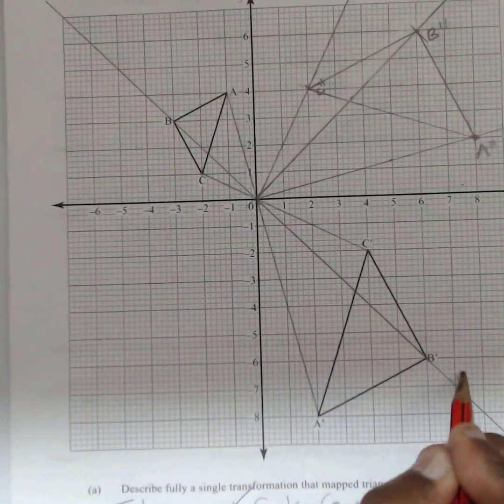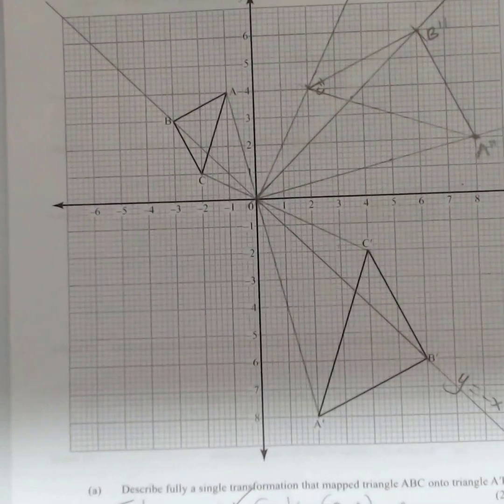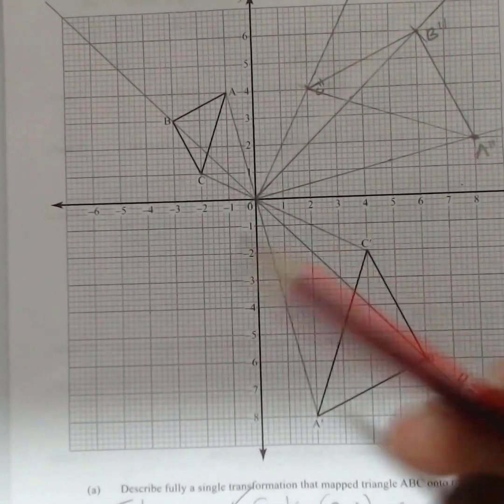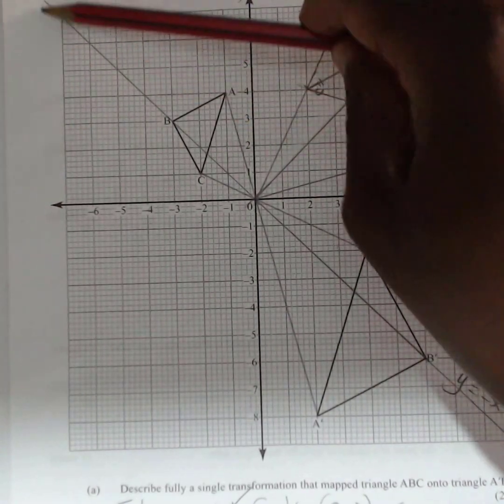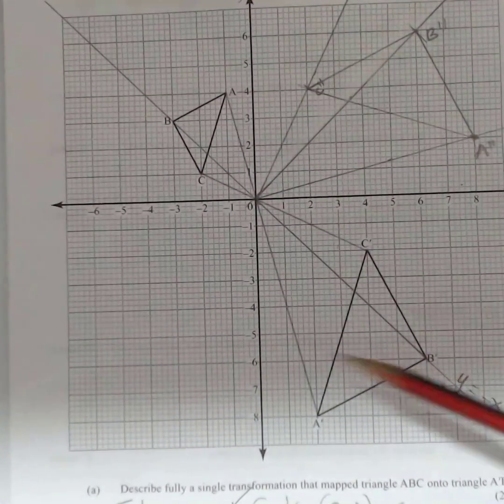So this is the line y equals negative x. So we need to give the image of this triangle when reflected along this line, y equals negative x.